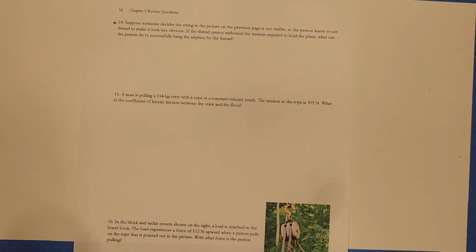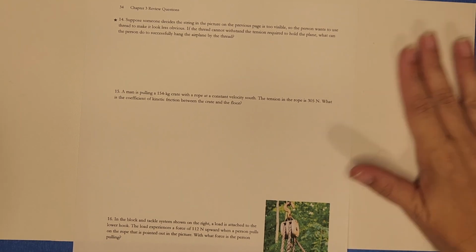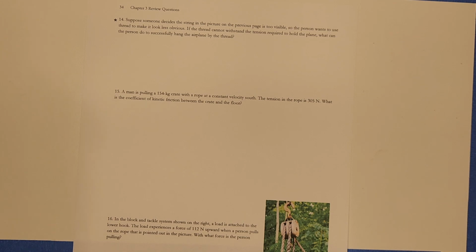And so we know that if each piece of thread or each string holds a certain amount of tension, you can just add more pieces of thread or string to distribute the weight of that object among the different threads.